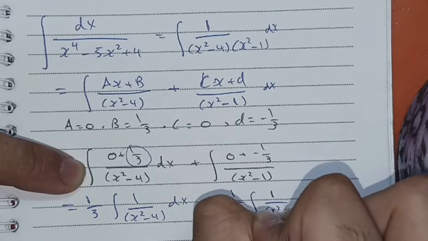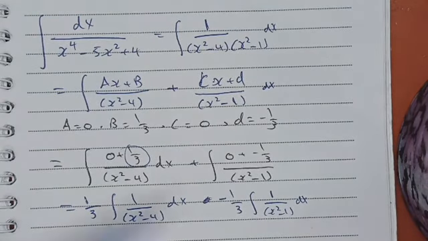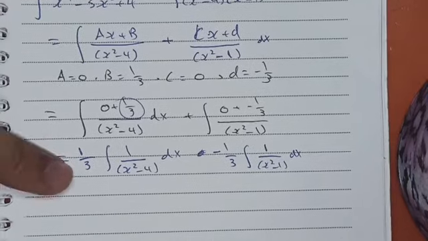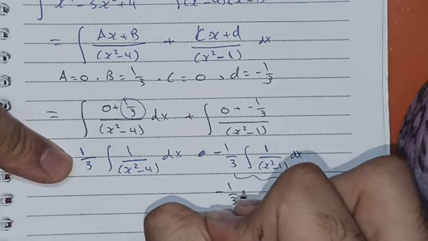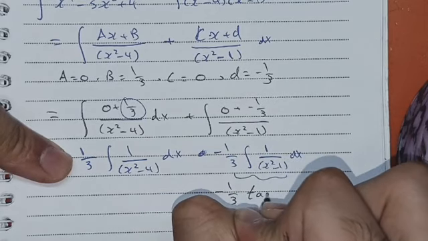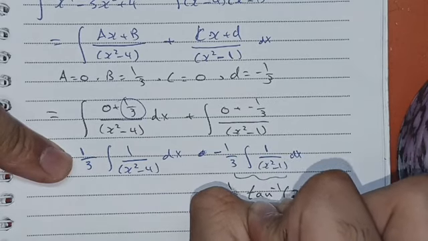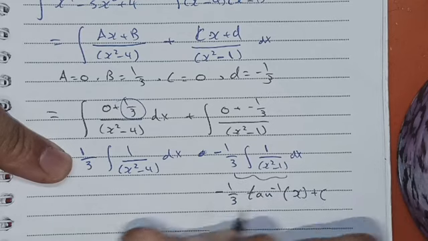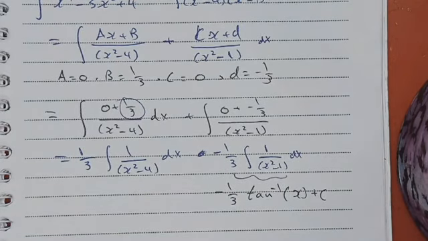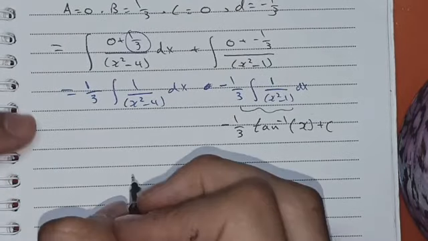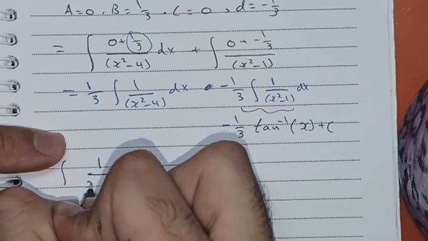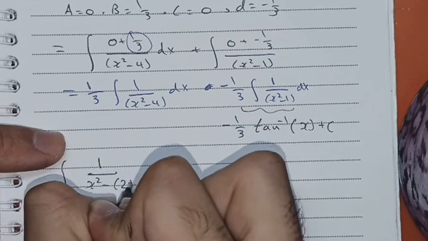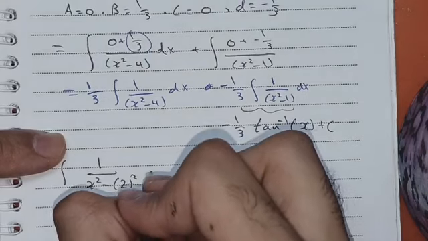We know that the integration of 1 over (x² − 1) is equal to an inverse tangent, so this will be equal to negative 1 over 3 tan inverse of x plus c. And to solve the other, we can say that we have the integration of 1 over (x² − 2²) dx.